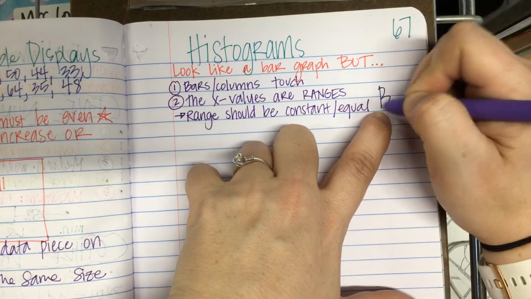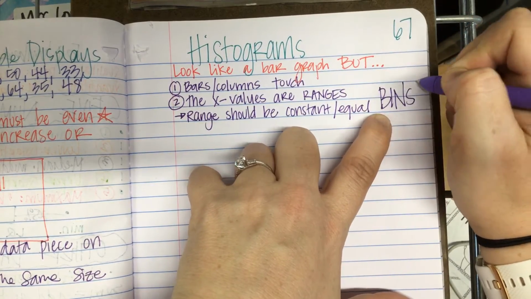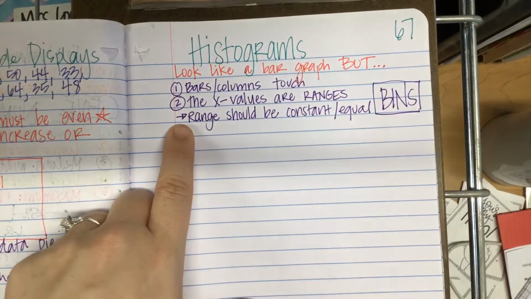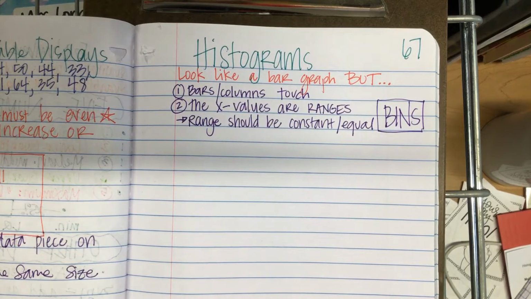These ranges in a histogram are called bins. It's a bin full of stuff, because it's got multiple things inside of it.